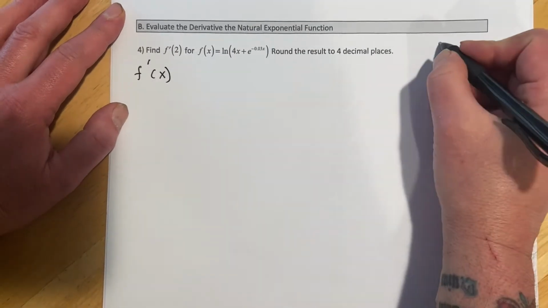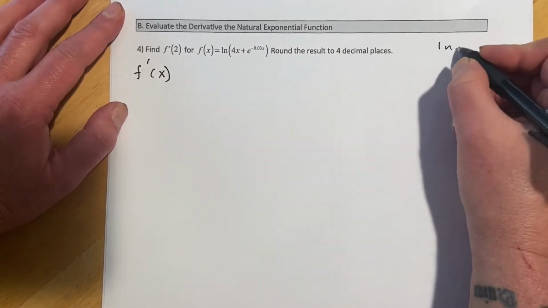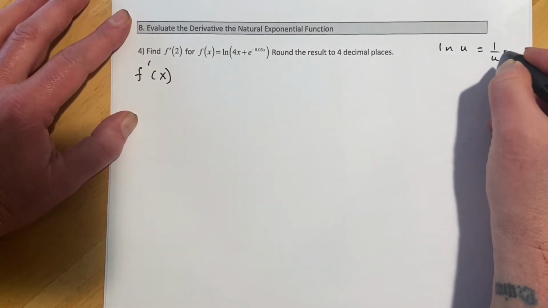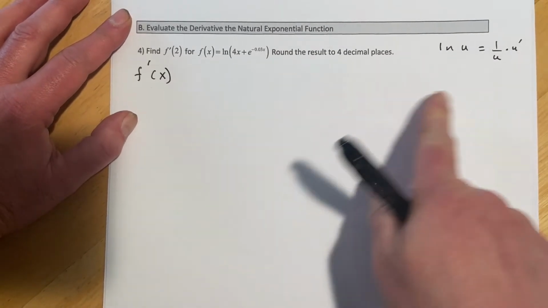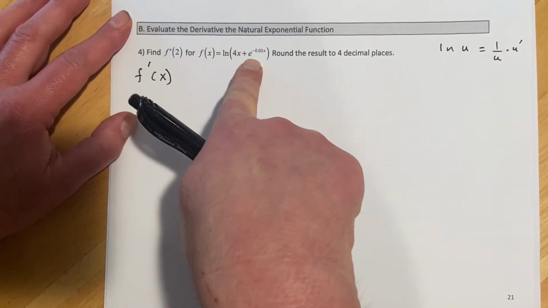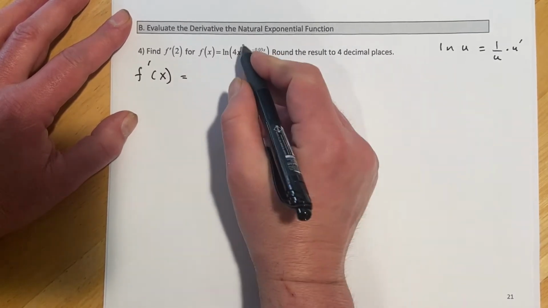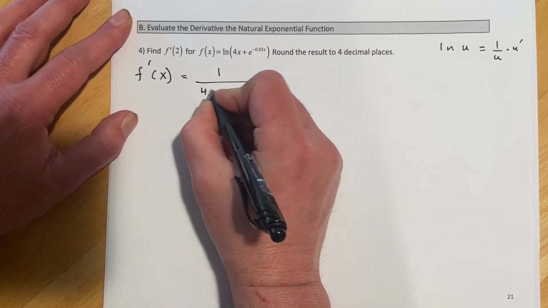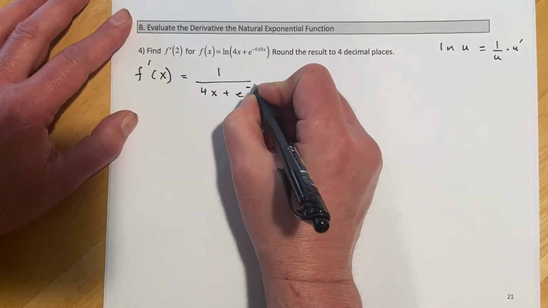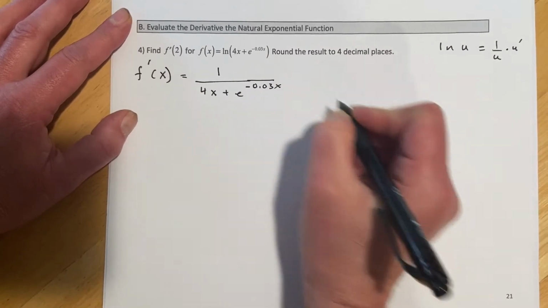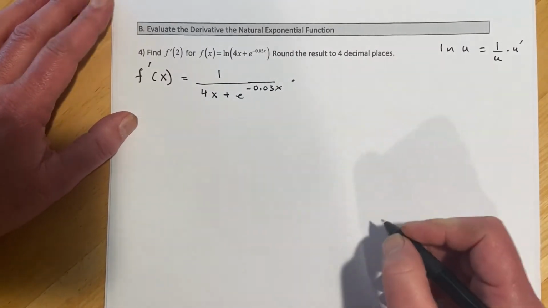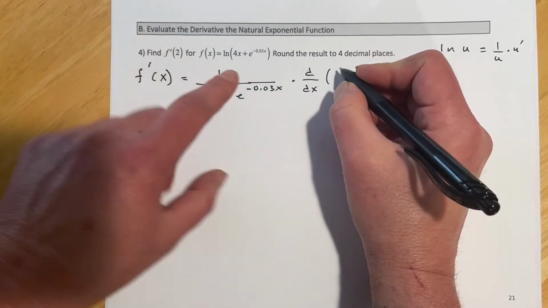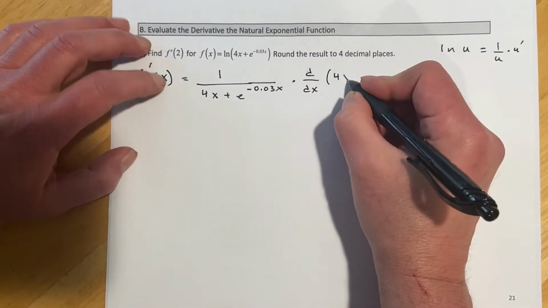So remember, in general, for a natural log, if we have natural log of something, the derivative of that is 1 over the something times the derivative of the something. So that's what I'm going to set up here, because this is natural log of a something. So we're going to end up with 1 over the argument, and then that's going to be times the derivative with respect to x of the argument, and then I'm going to show that as another step.